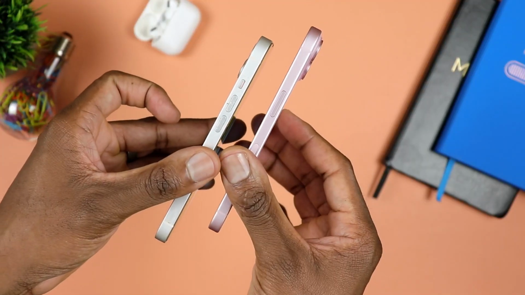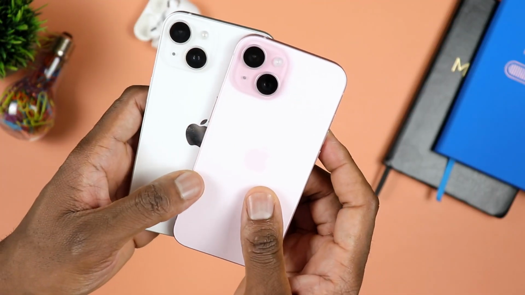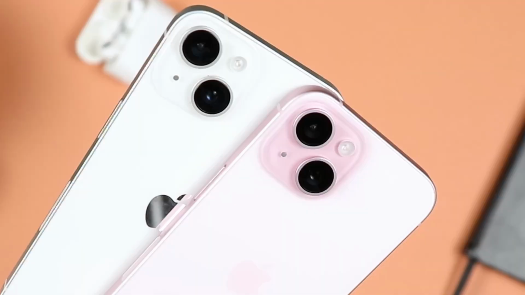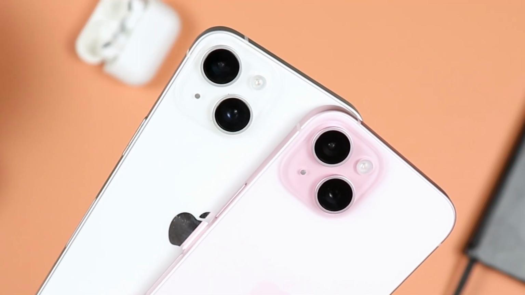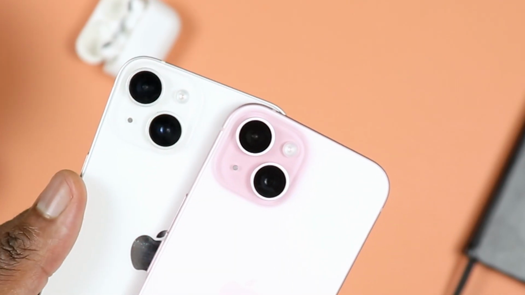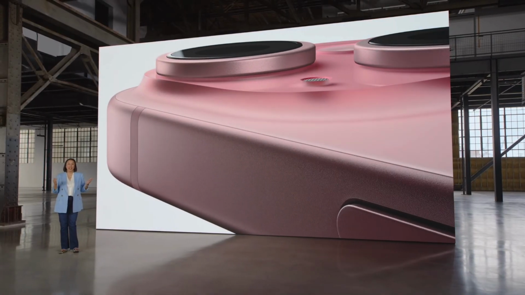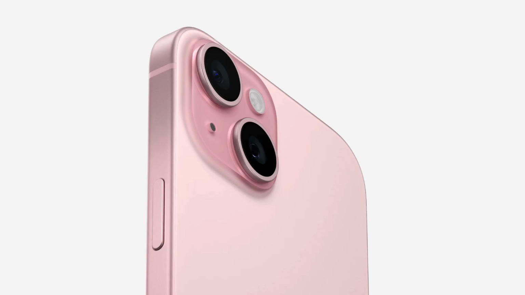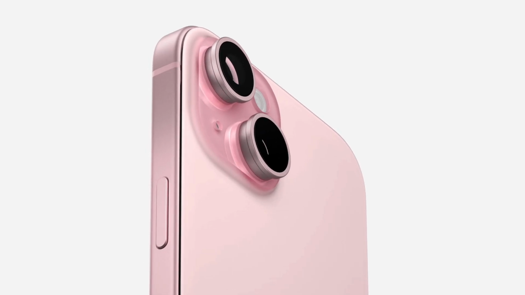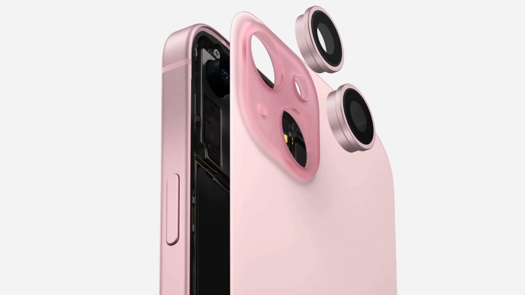But in terms of design, it's essentially the same design you get. This is the 14, this is the 15. Even though the cameras look to be the same, the camera on the iPhone 15 here has been upgraded massively, right? This is actually a major point for the iPhone 15 here. Other than that, everything else on that back remains the same. Everything on the sides of both phones there remain the same. Volume breaker is still there.